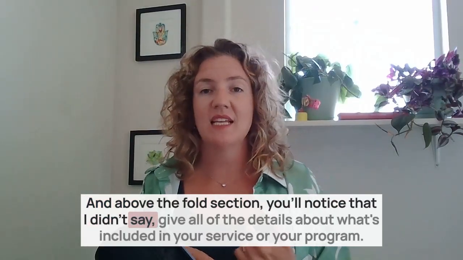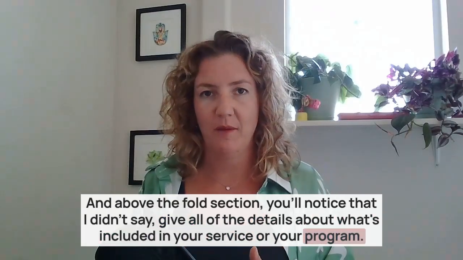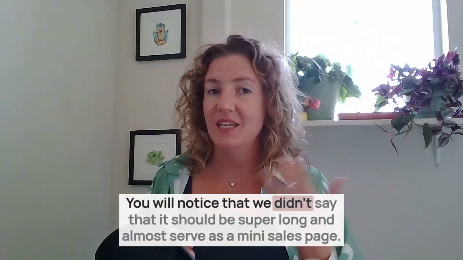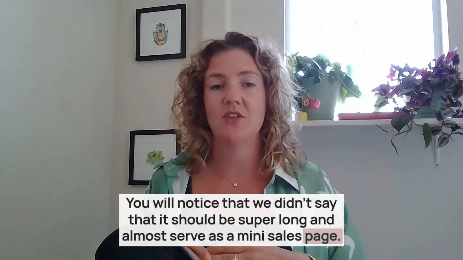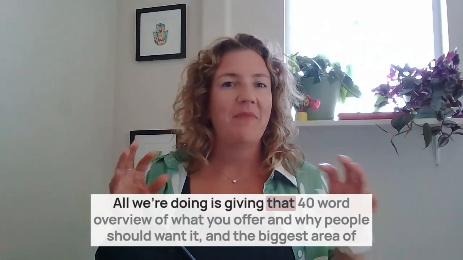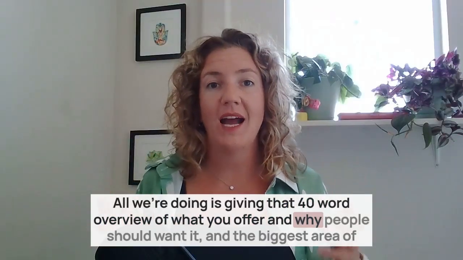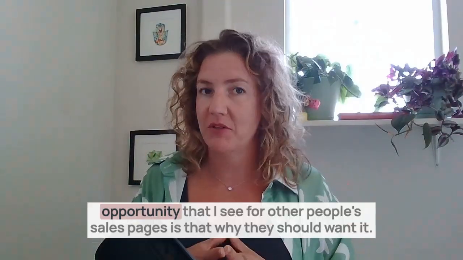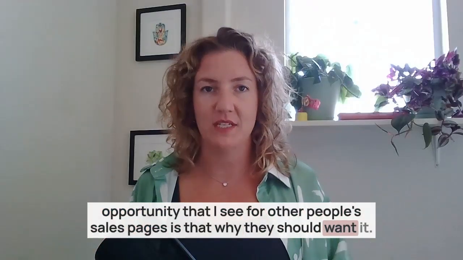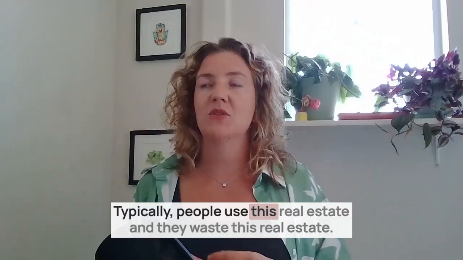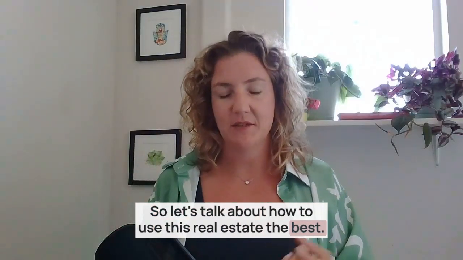So now we know what goes into an above the fold section. You'll notice that I didn't say give all of the details about what's included in your service or your program. We didn't say that it should be super long and almost serve as a mini sales page. All we're doing is giving that 40-word overview of what you offer and why people should want it. And the biggest area of opportunity that I see for other people's sales pages is that why they should want it. Typically, people waste this real estate. So let's talk about how to use this real estate the best.